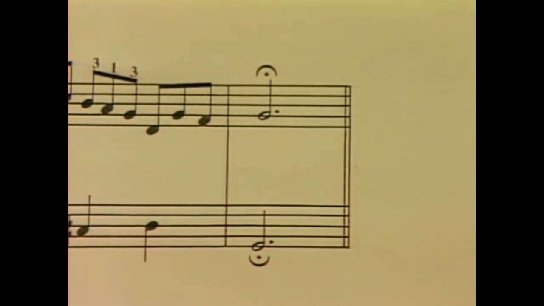The sign you notice at the end is called a fermata, or pause sign, and because it's the end of the piece, you hold the note just a little longer than its real value.